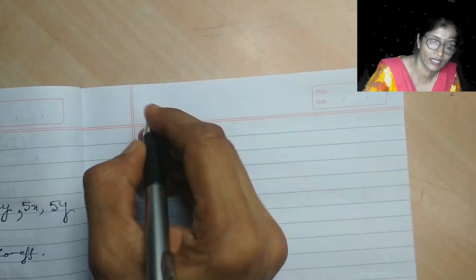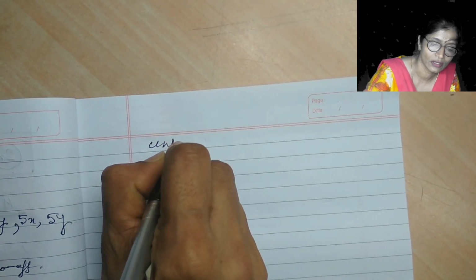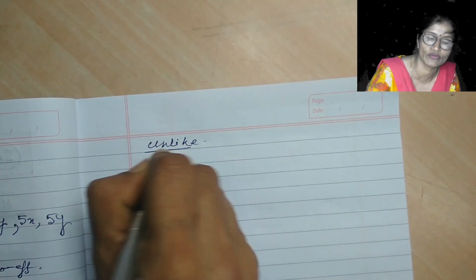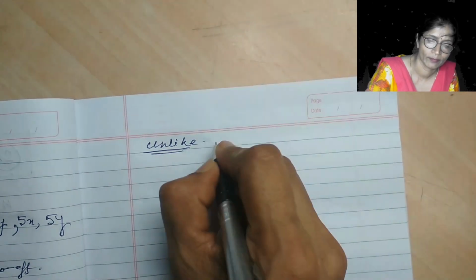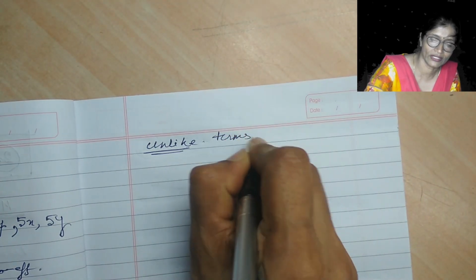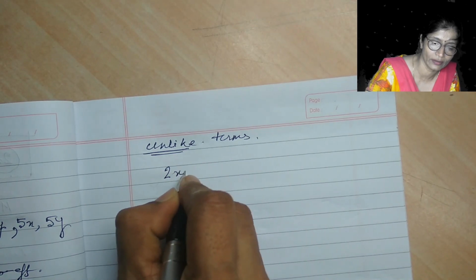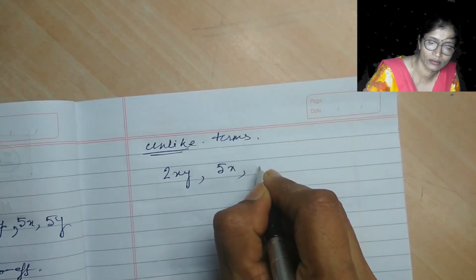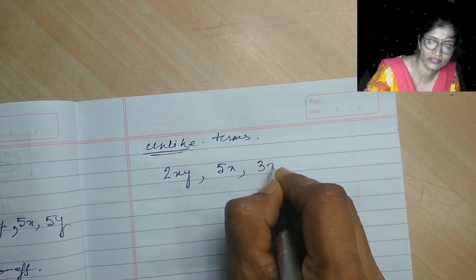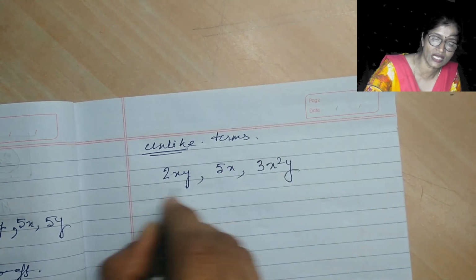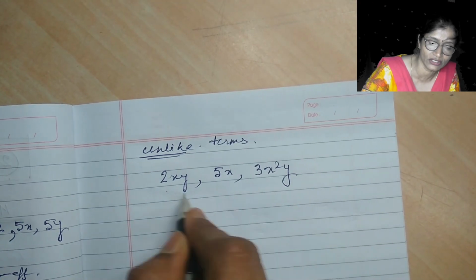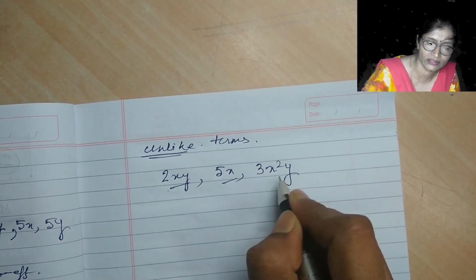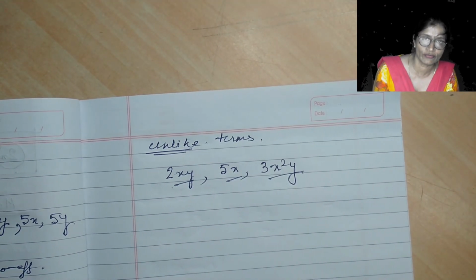Unlike terms means, obviously, the literal coefficient will not be same. Like suppose I write 2xy, comma 5x, comma 3x square y. These are not like terms because here the literal coefficients xy, x, x square y are not same.